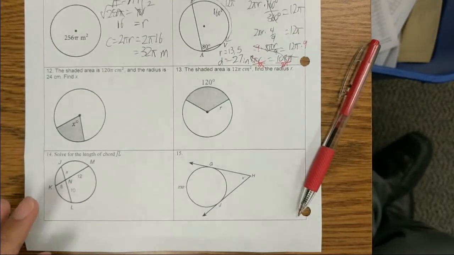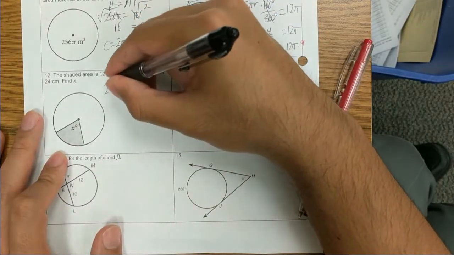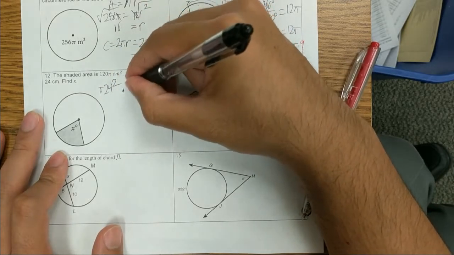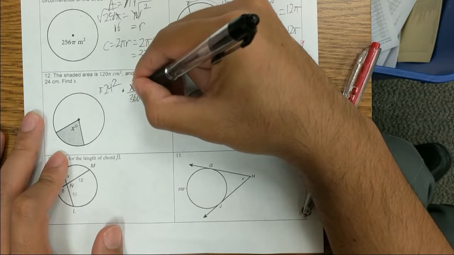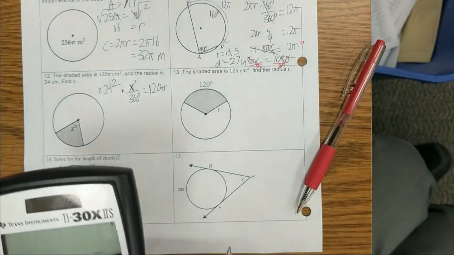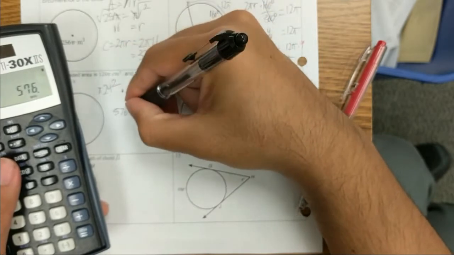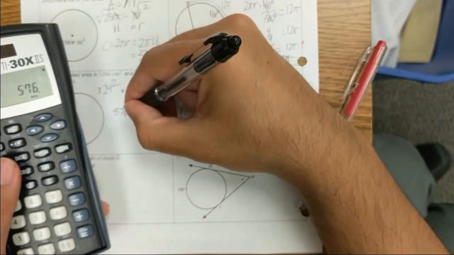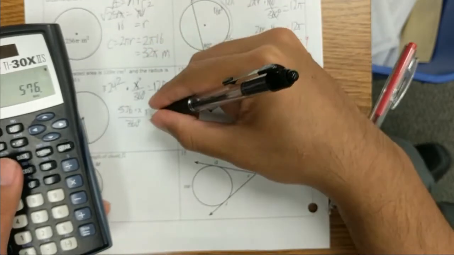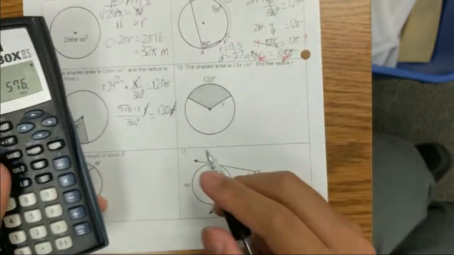Okay, let's see, shaded area is 120 pi, and the radius is 24. So the full area would be pi r squared. But then when we multiply it by an unknown amount of degrees out of 360, we only have 120 pi. Okay, so let's see, 24 squared. So let's divide pi out of both sides so we can get rid of that.